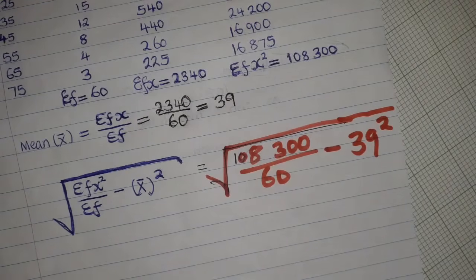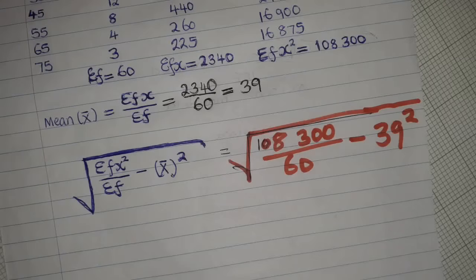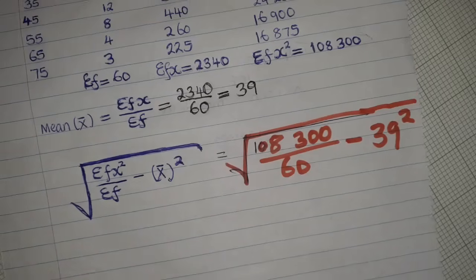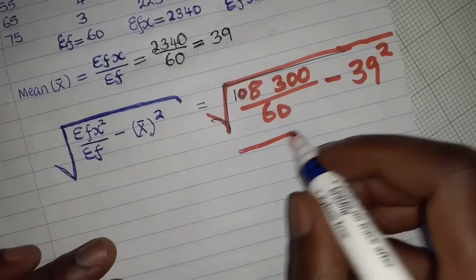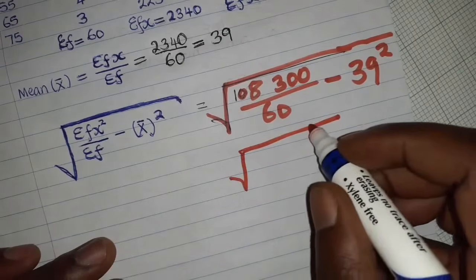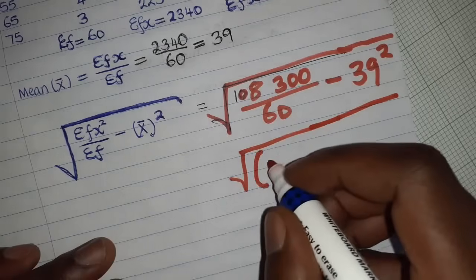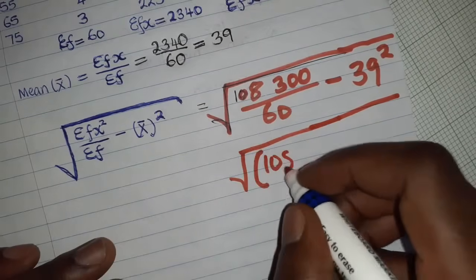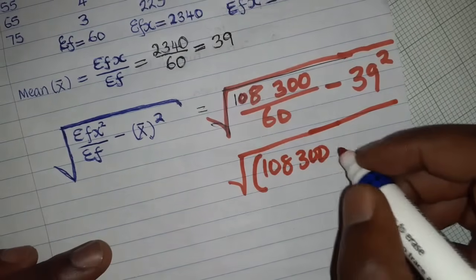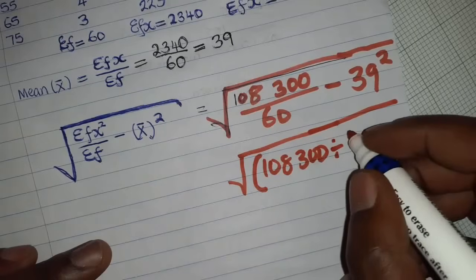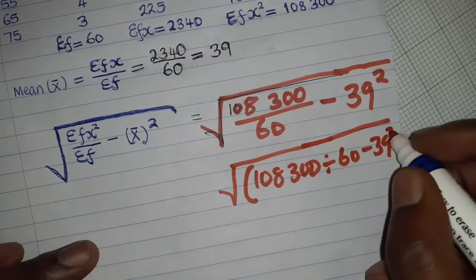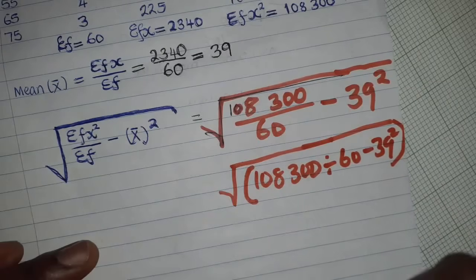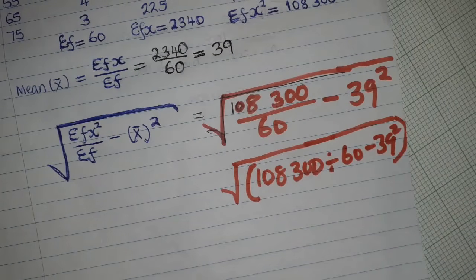Looking at the formula. So you punch this on your calculator. What you do on your calculator, just start with this one. After you've done this, open brackets, then you enter 108,300, then divided by 60, then minus 39 squared, then close brackets. Do equals. Press equals.